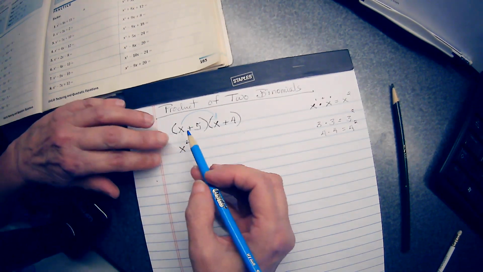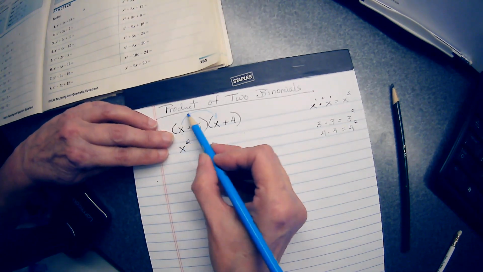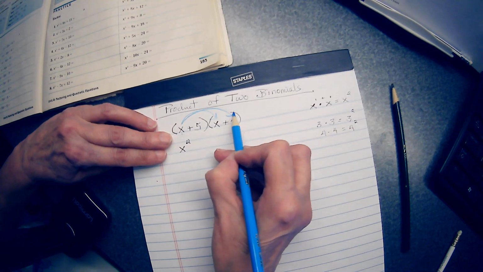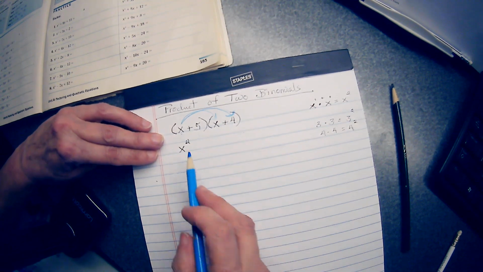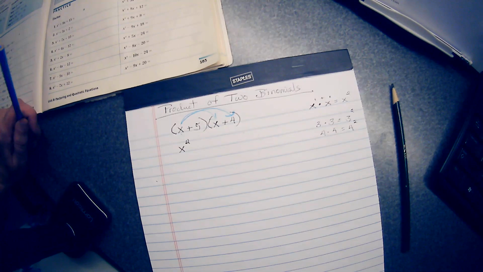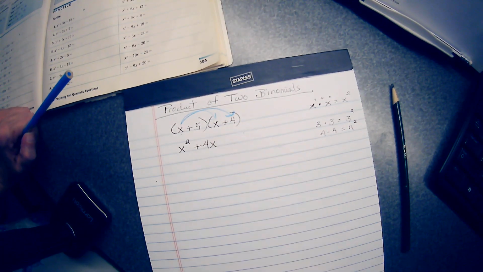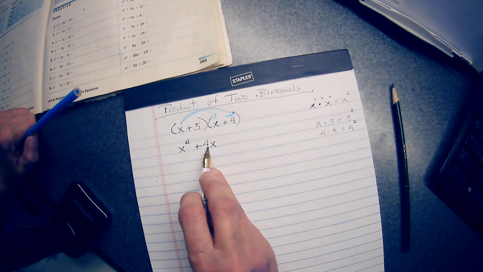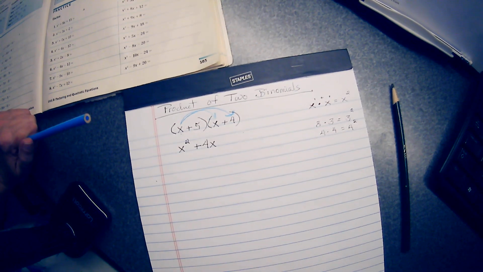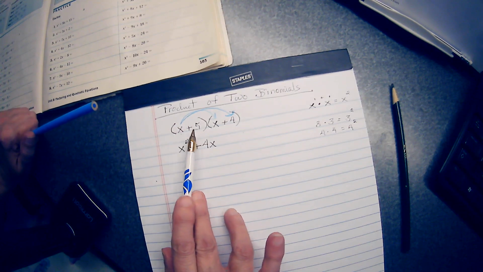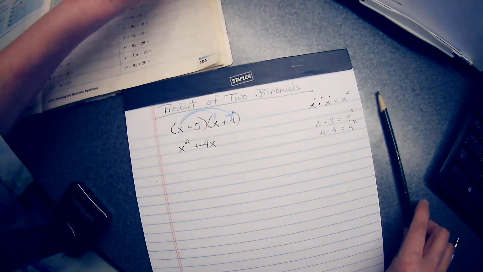All right? Now I'm going to take this and hop over again and multiply it times this second term here, this 4. So x times 4 is just 4x. We write it like that. That means 4 times the unknown x. All right, so we're through with this x right here. Now we're moving over to that 5.